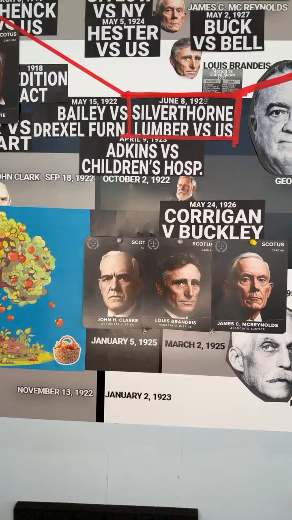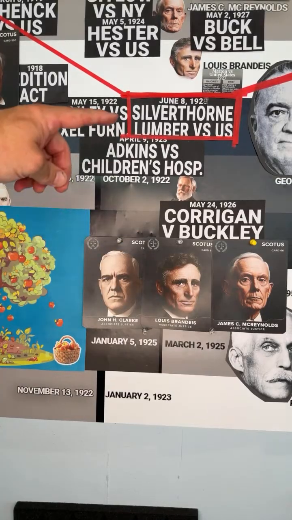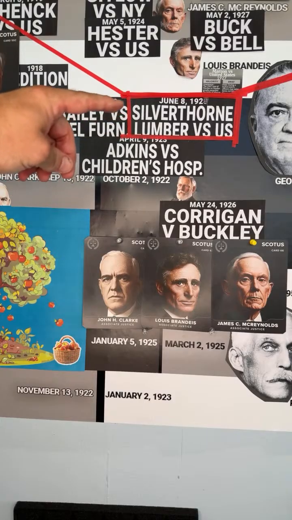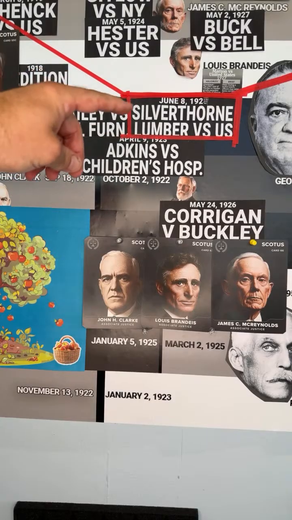Let me see if I can find him. Where's Oliver Wendell Holmes? It doesn't matter. He is going to uphold. Now remember, Frederick Silverthorne and his son were clearly cheating on their taxes. They were clearly doing it illegally.